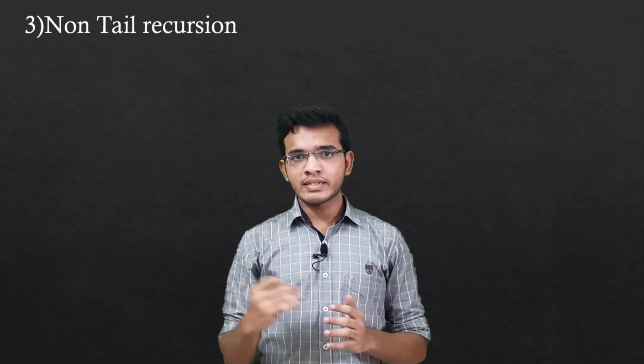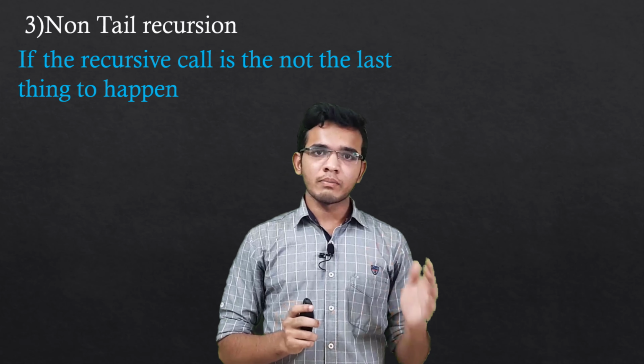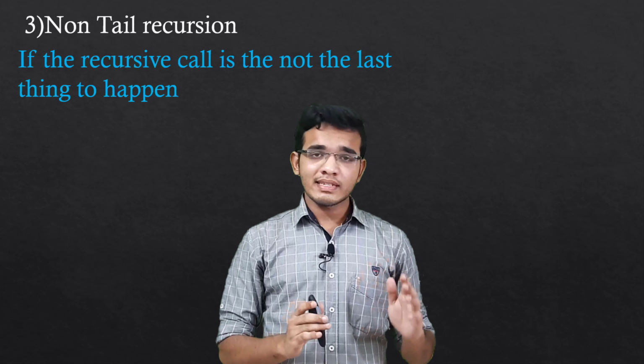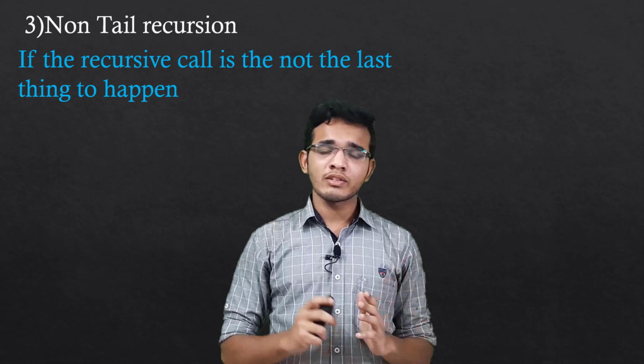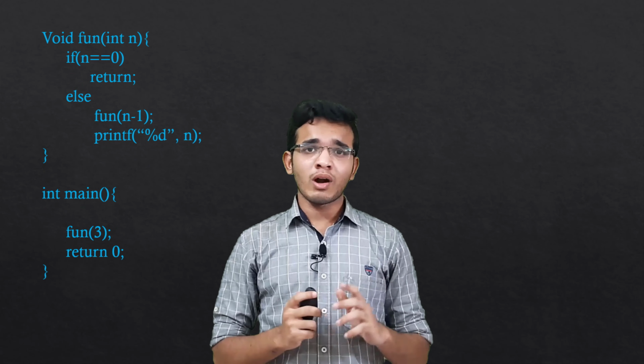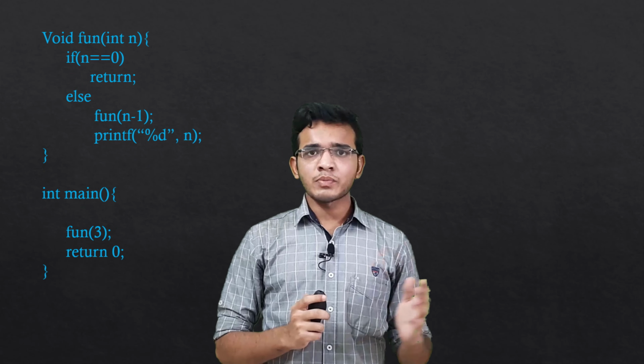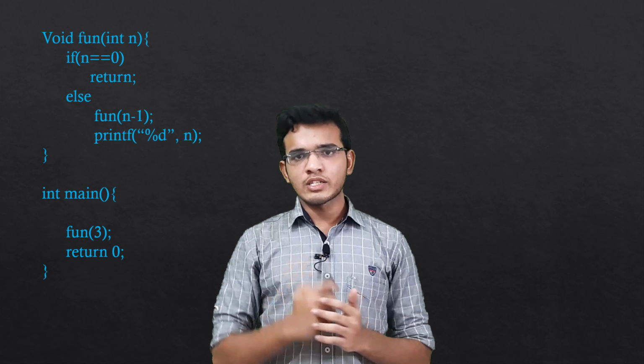Let's now know about non-tail recursion, which is a variation of tail recursion. Here you could understand the basic difference between these two things. Non-tail recursion is nothing but, if the recursive call is not the last thing to happen, then such a recursion is called non-tail recursion. We could analyze this with a program. What I have done is, from the past program, I just swapped the lines fun of n-1 and the printf statement in the fun function. So let's analyze this program.